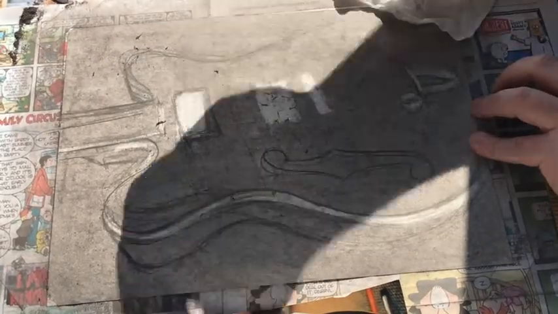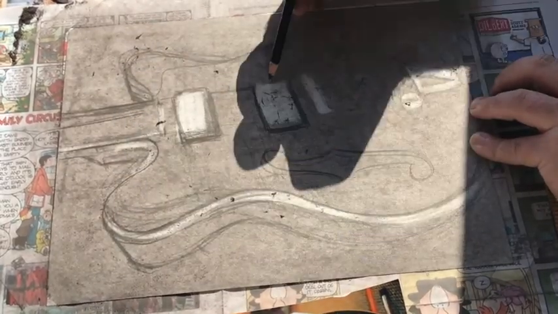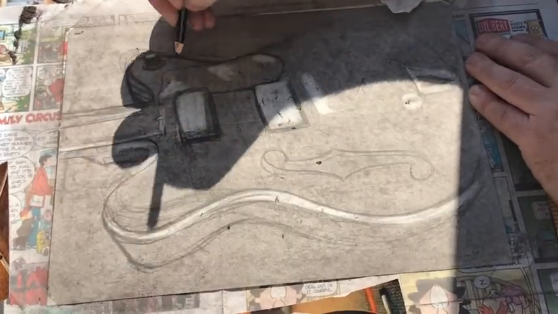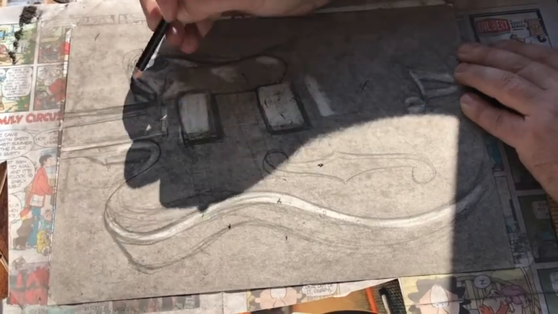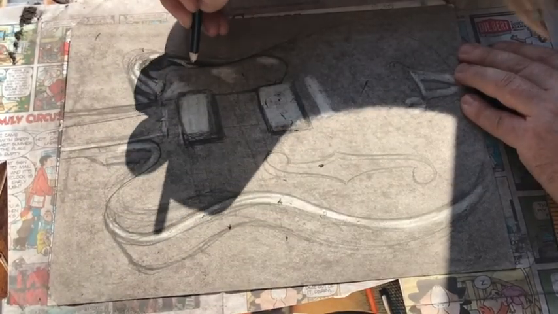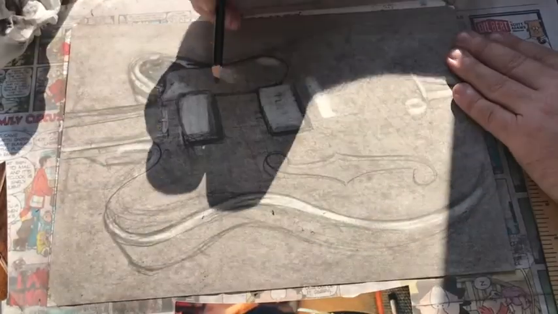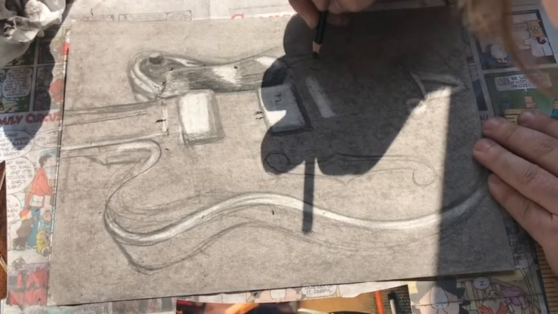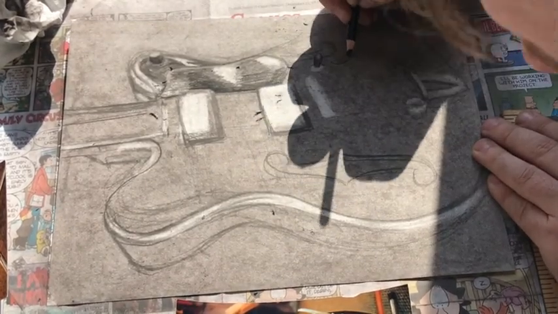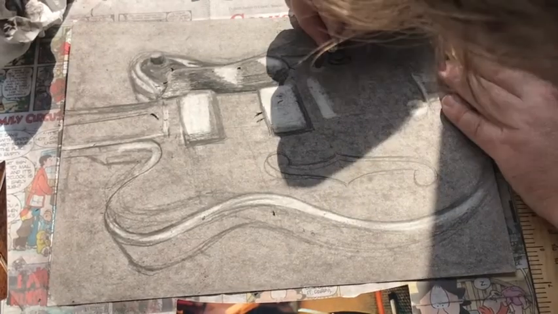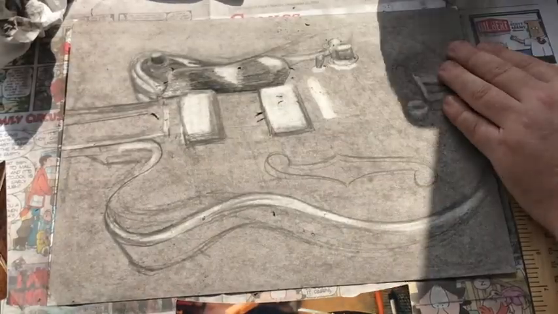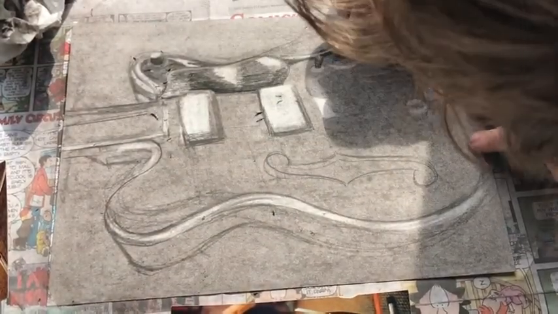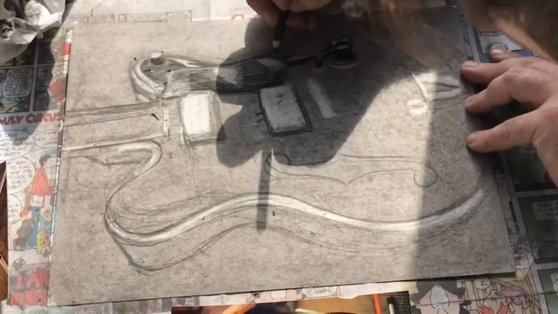And so this, again, allows me to have more control over my value range. And by doing that, I am more likely to get to an honest black, and I'm able to see where my highlights are a lot better because I have to pull them out rather than leave them be. So the subtractive method of drawing is great, but I like to combine both subtractive and additive. So I like to have a nice mid-gray tone.